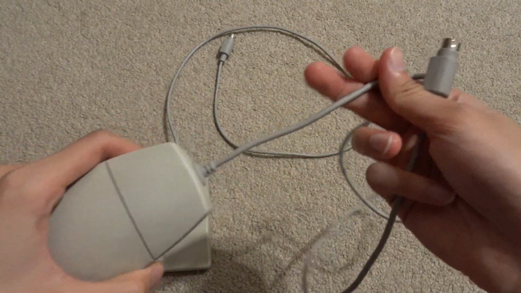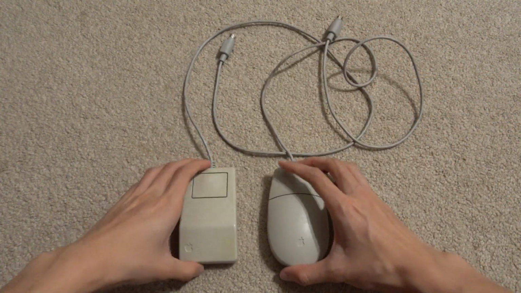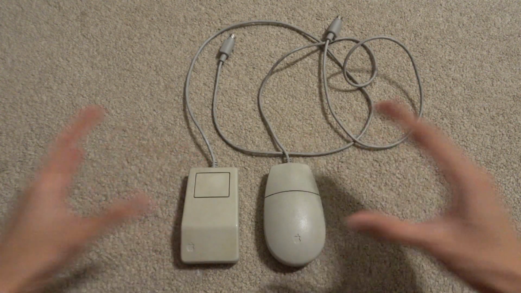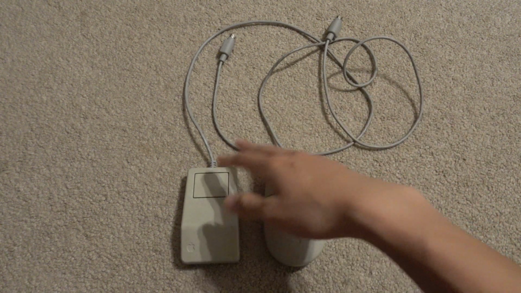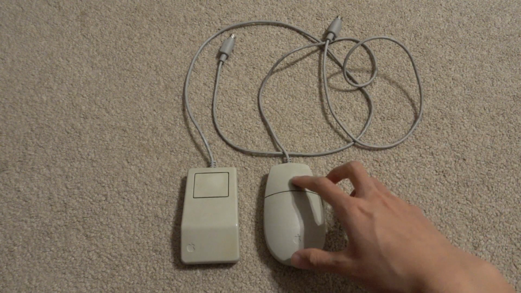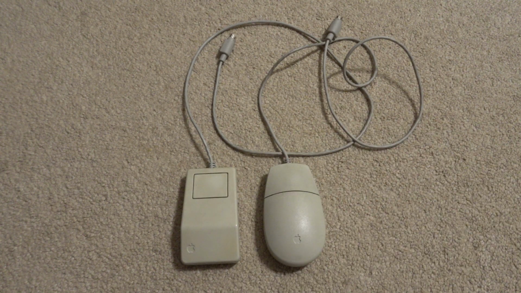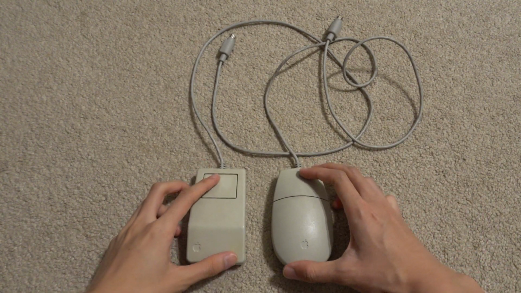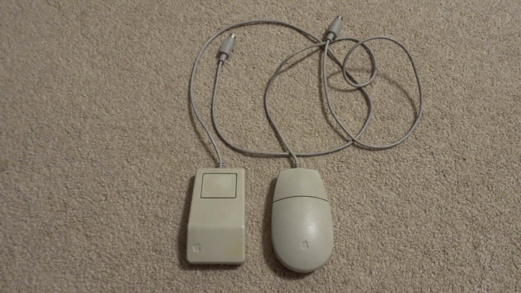Either way, yeah, all these mice are clean, and they probably still work, but I don't have a vintage Mac in my collection to test this on, obviously. But it's good to have these in the collection, just to show you guys that I have these, back when my family used to have Mac computers back in the day.